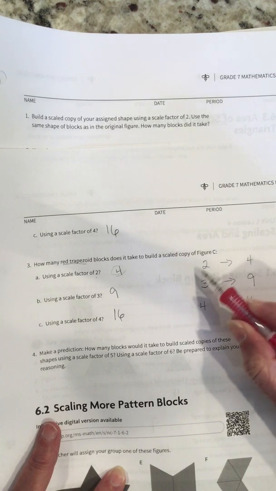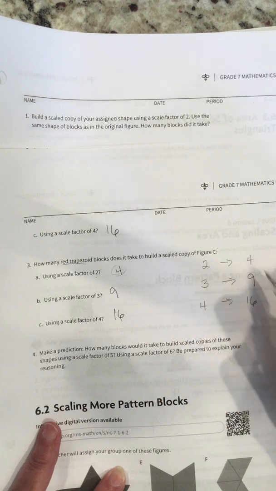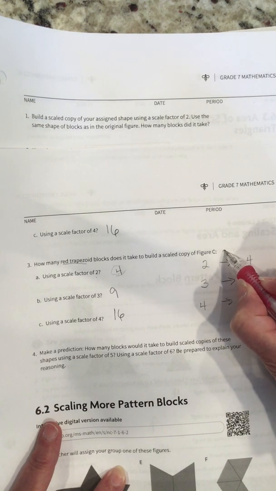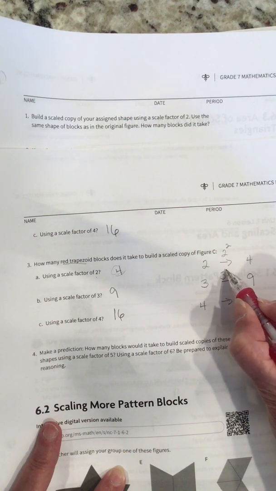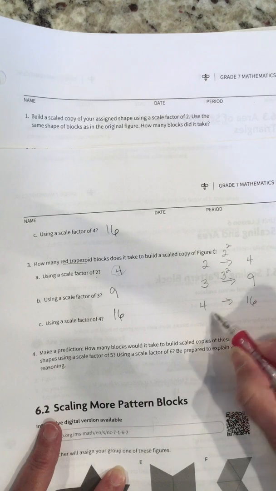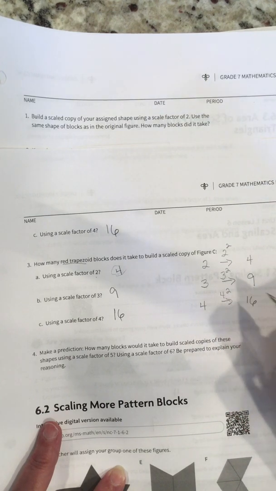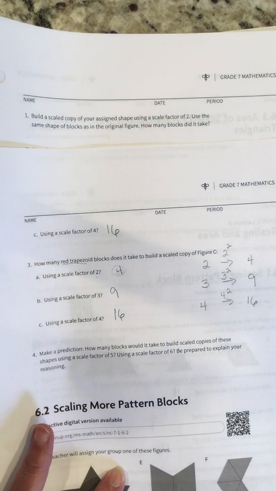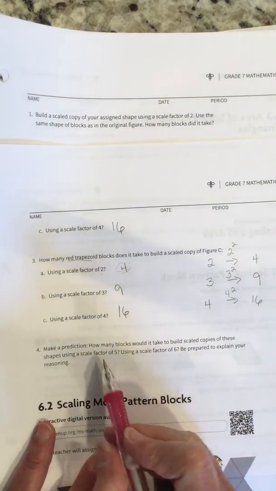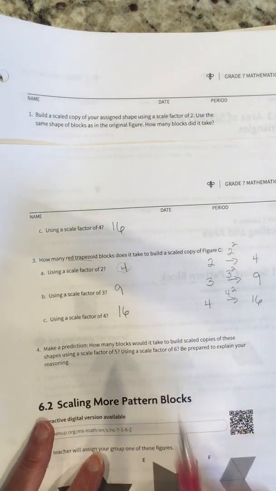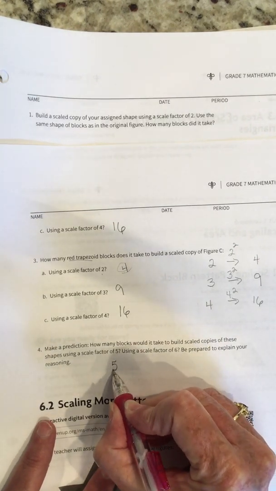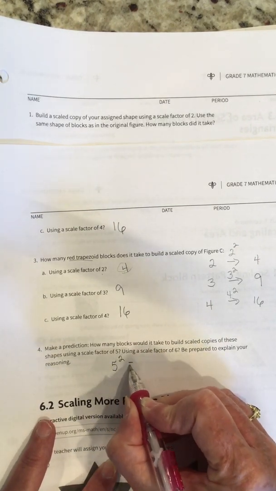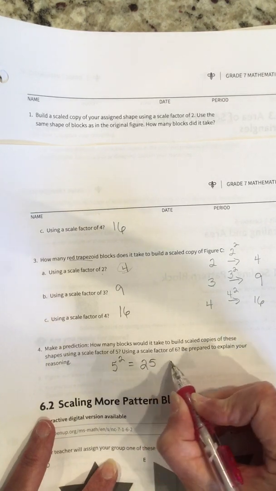Some of you are probably saying I multiplied it by 2. But if I take 3 times 2, I don't get 9. Did I raise the 2 to the second power? Did I raise the 3 to the second power? Did I raise the 4 to the second power? All right, so thinking about that, make a prediction. How many blocks would it take to build scaled copies of these shapes using a scale factor of 5? Well, if I take the 5 and square it, it's going to take me 25 blocks.